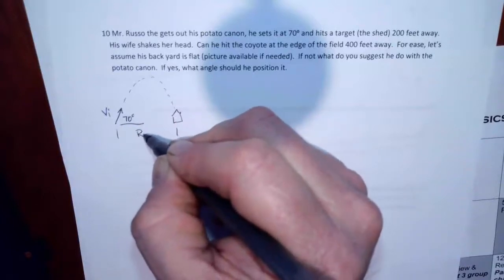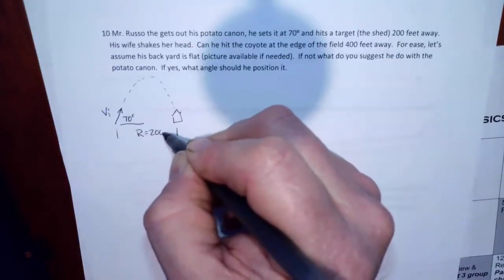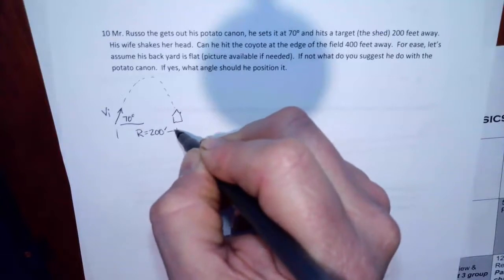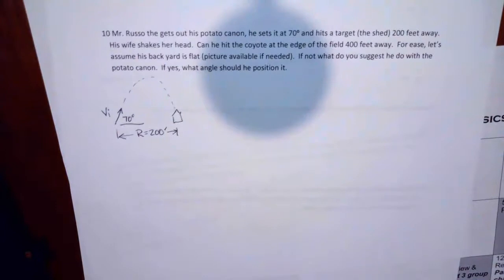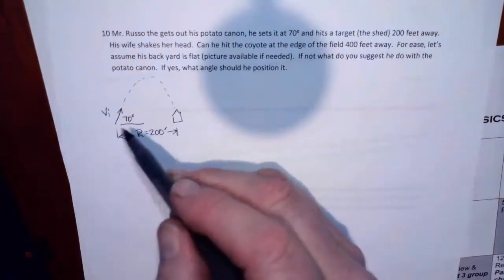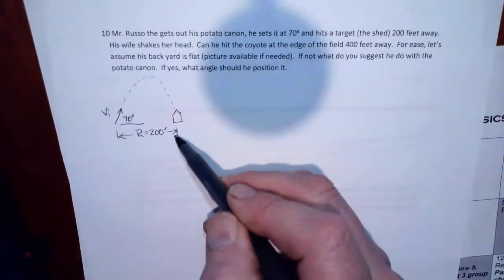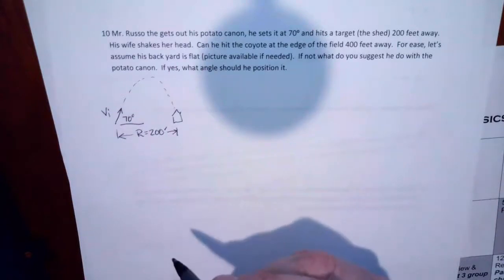And range equals 200 feet. One tick mark is a foot. All right. This is good because these are all things that I could actually go and do. I can measure an angle very easily, and I can measure where I hit very easily.